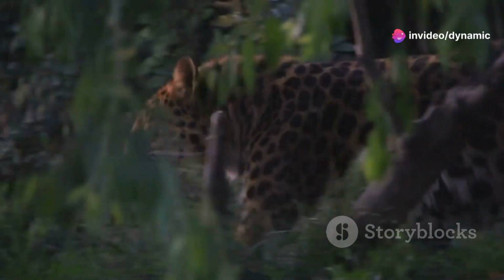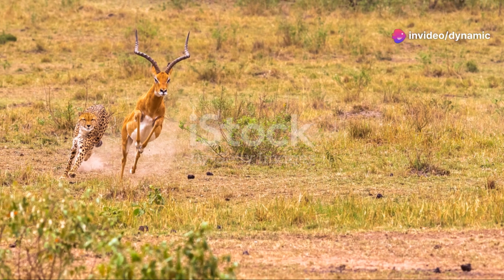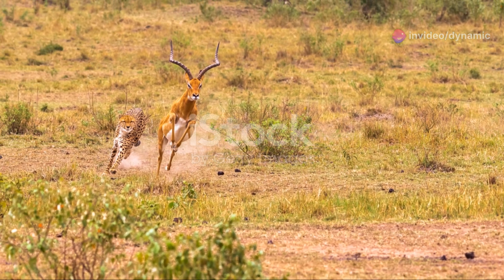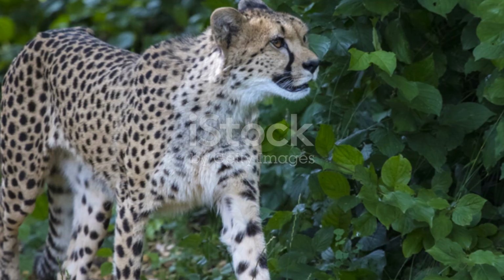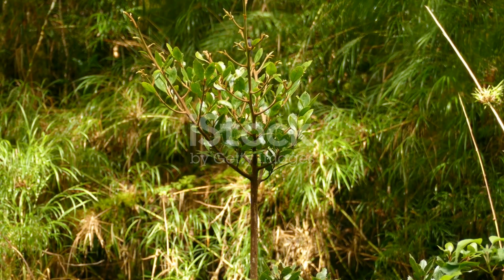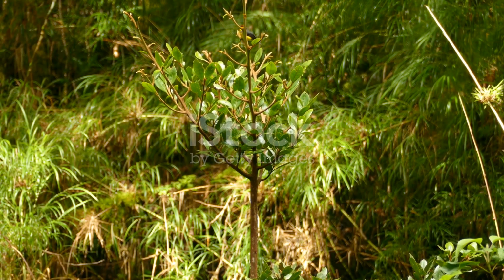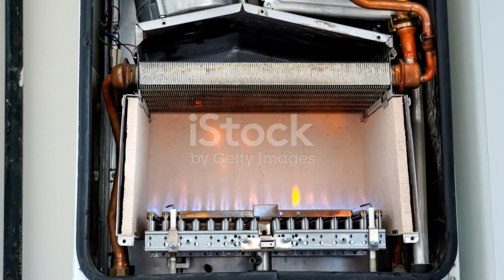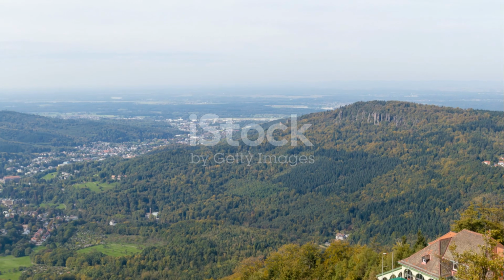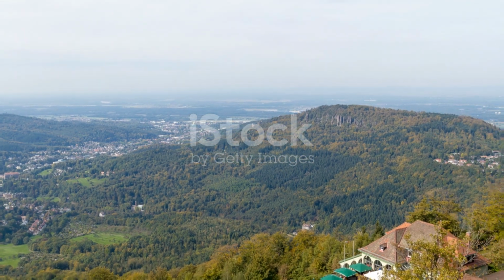In natural selection, the environment exerts selective pressures that influence which traits are advantageous. For example, a predator's ability to camouflage or a prey's ability to run fast can determine their survival and reproductive success. These traits are shaped by the complex interactions between organisms and their environments, leading to the evolution of adaptations that enhance fitness. Unlike artificial selection, natural selection operates without human intervention and is driven by the natural dynamics of ecosystems.